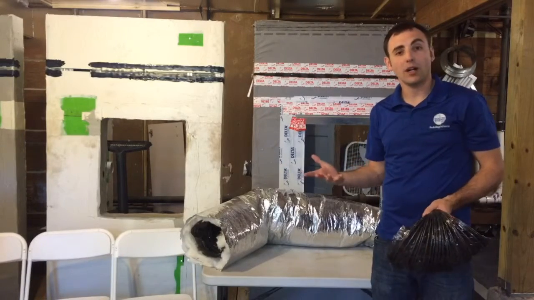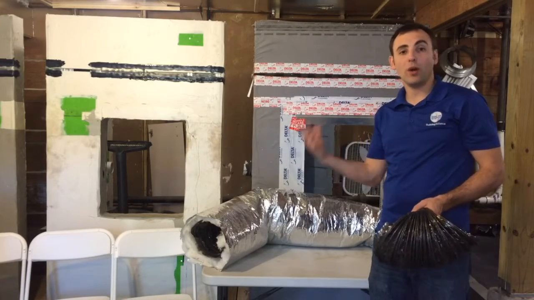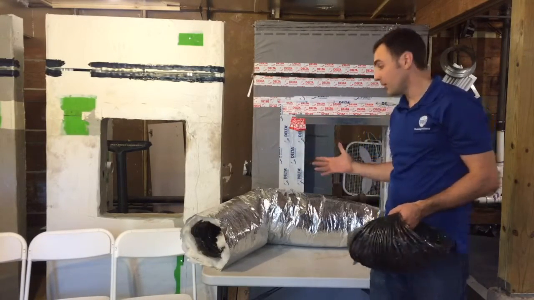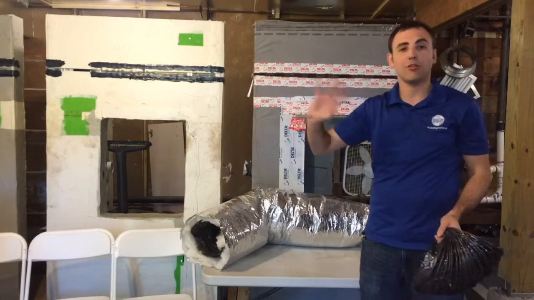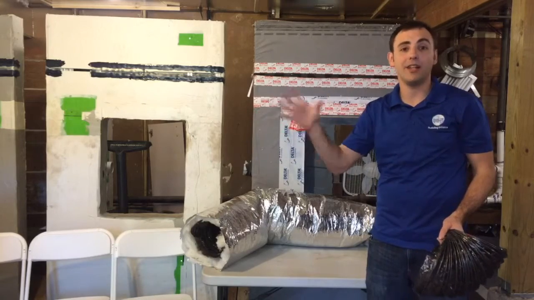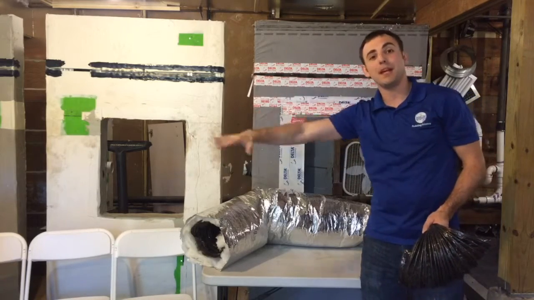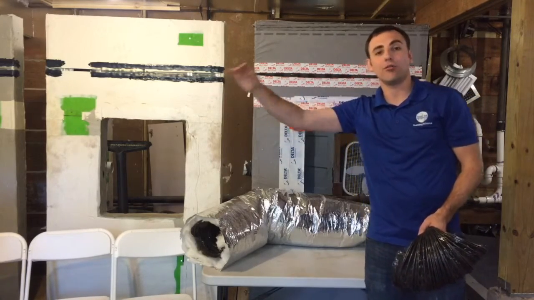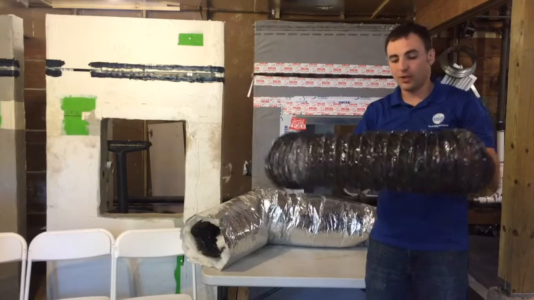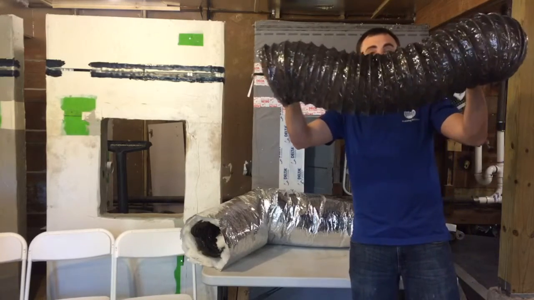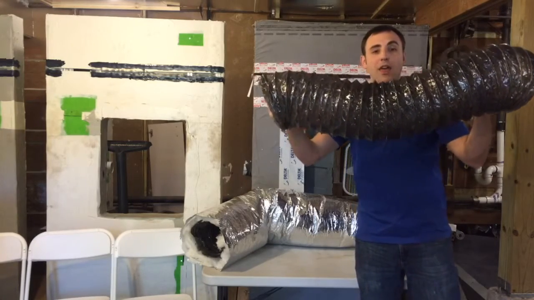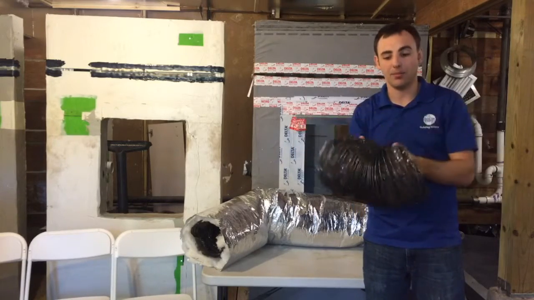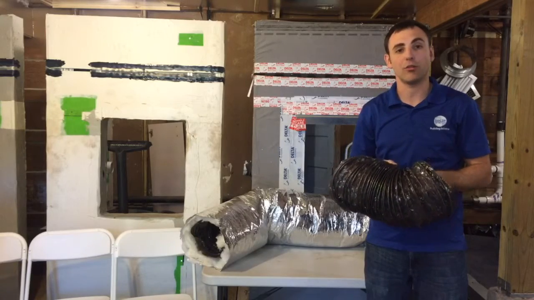Kinks are something I see quite often in the field. One way to get around some of these kinks is to have the ductwork properly supported. When it's suspended through the attic, it should be supported every 5 feet, and there shouldn't be any dipping in between. It should just be a straight line through the supports. Because you can imagine a dip in this, and you have one of those every 5 feet or something. All of that compression adds up and builds up resistance to the air that's going through it.